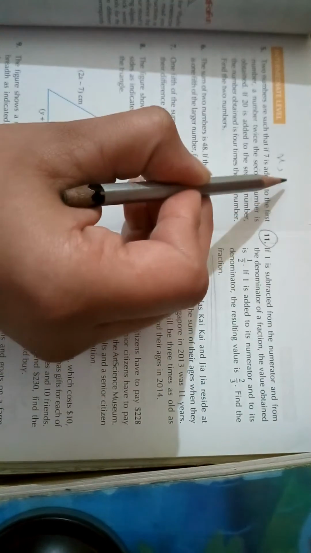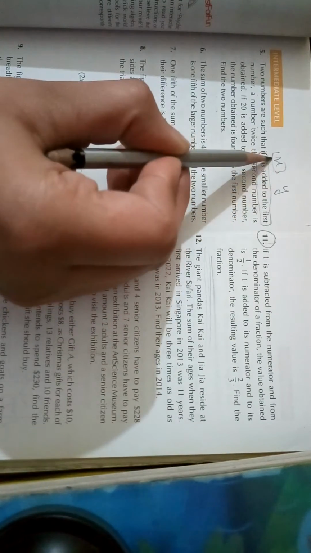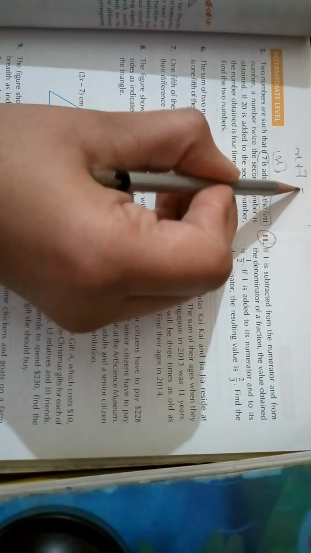We will suppose the first number is x, the smaller number, and the second number is y. Now, if 7 is added to the first number, and the first number is x, then x plus 7 is equal to a number twice the second number. A number twice means 2 of the second number.